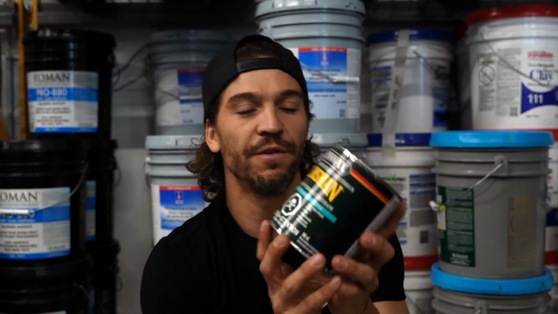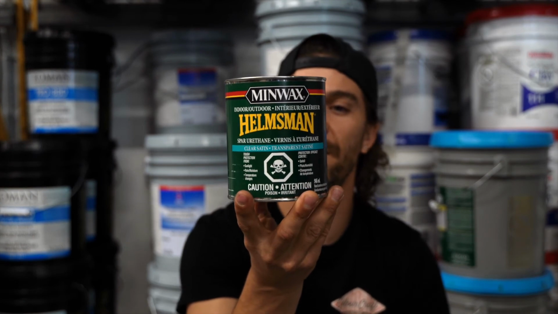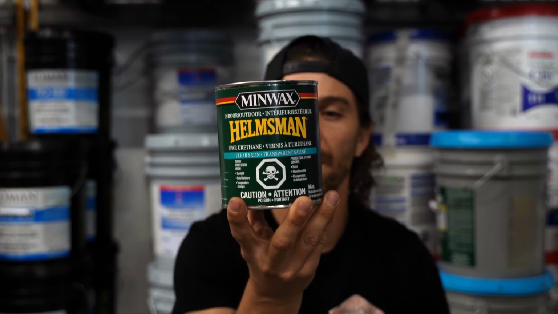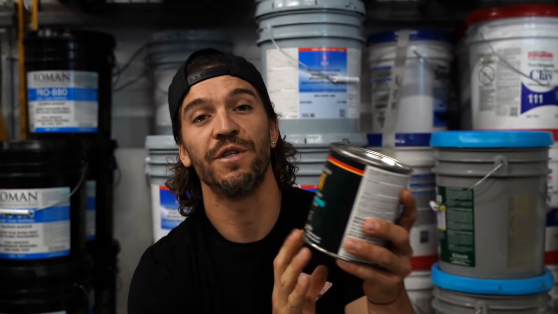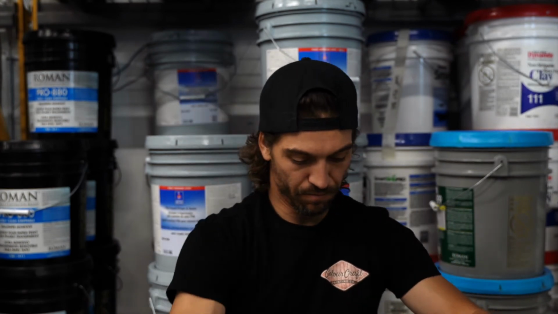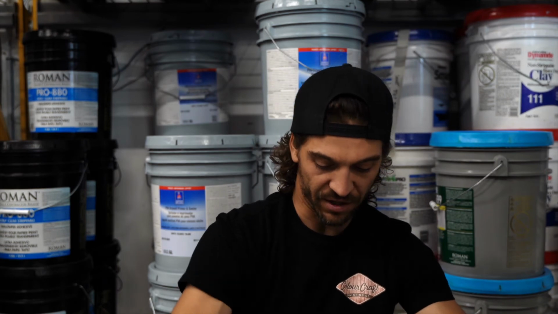Here's some examples. So the first one is the clear satin. So I guess this is a good opportunity to talk about sheen levels. The sheen levels for paint specifically are, we've got flat, which means there's no glare. It's just flat. There's no shine to it.